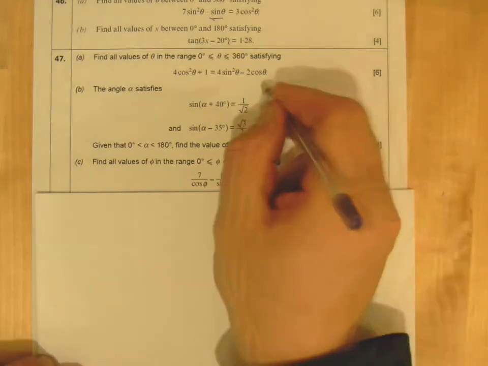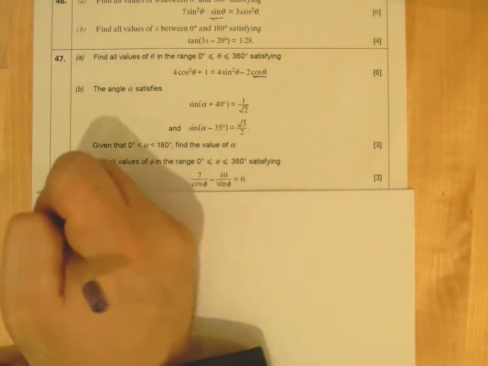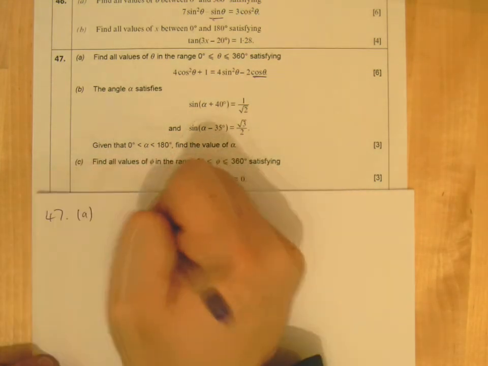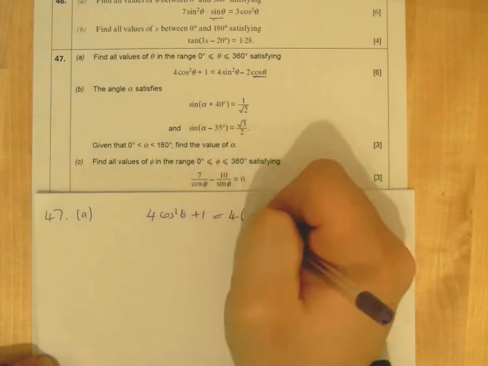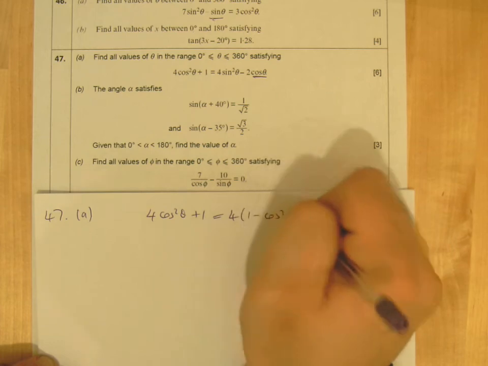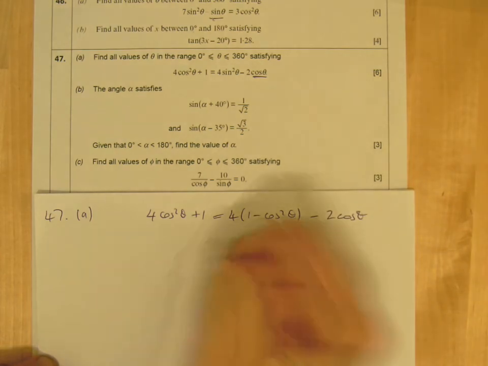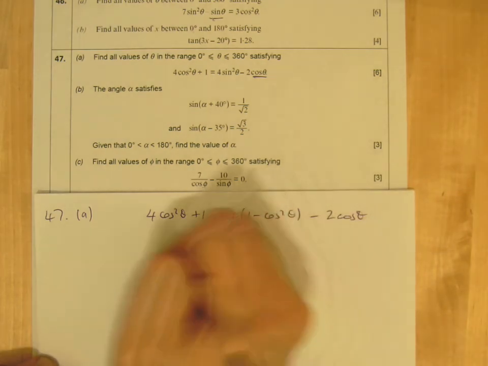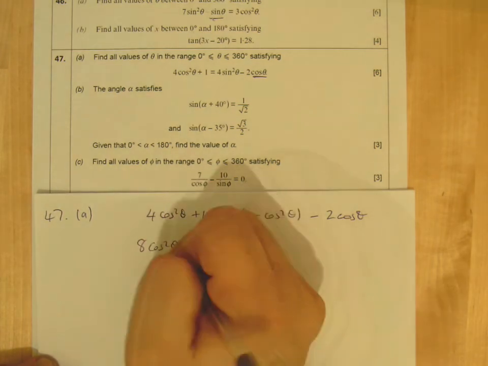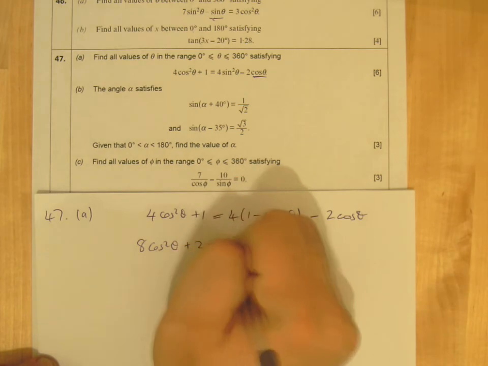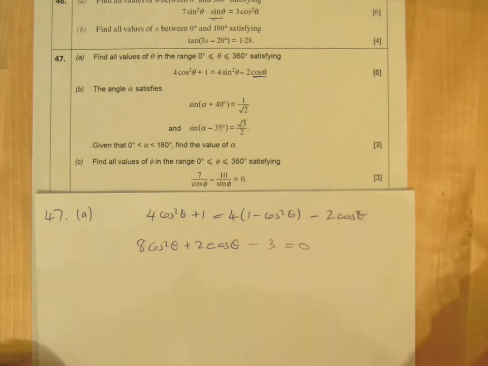Okay, in this case, cos theta has to stay as it is, so we change the sine squared. So remember now, the idea is 4 cos squared theta plus 1 equals then 4. Now sine squared will become 1 minus cos squared theta, which then gives everything in terms of cos. So if we get everything onto the left hand side, this will be 8 cos squared theta. Okay, bring that over, plus 2 cos theta, and then you have minus 3 equals 0.